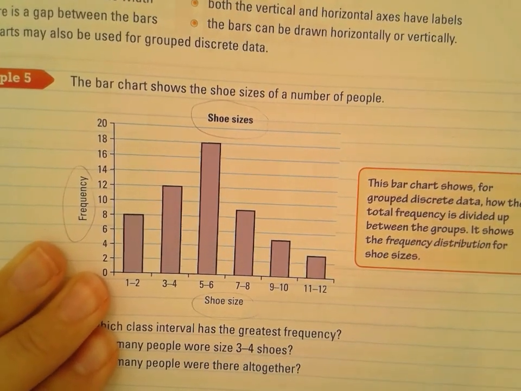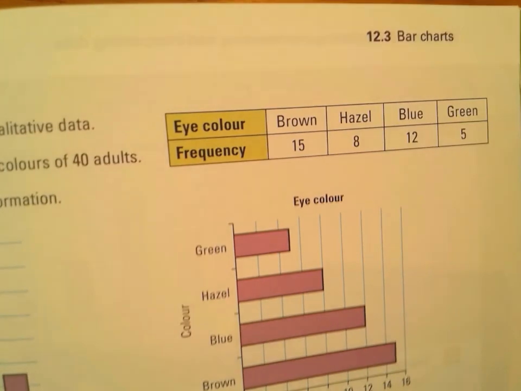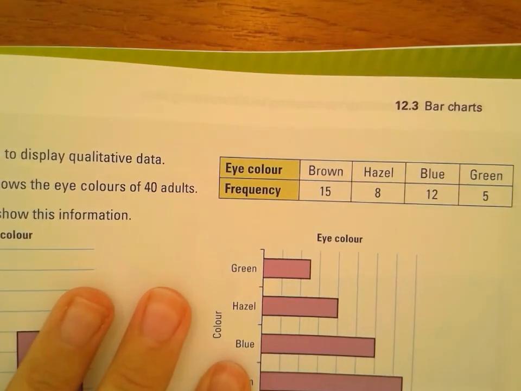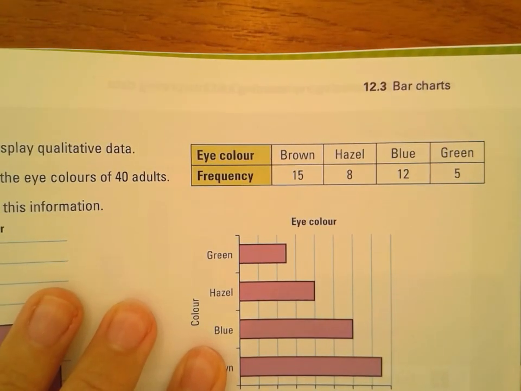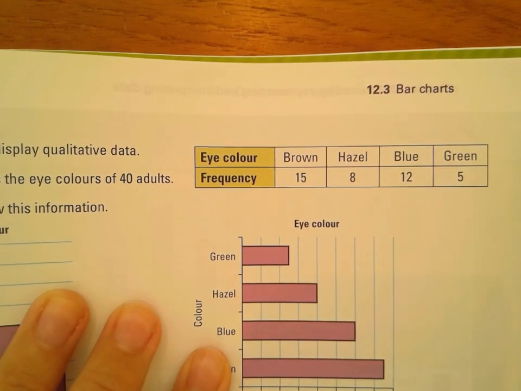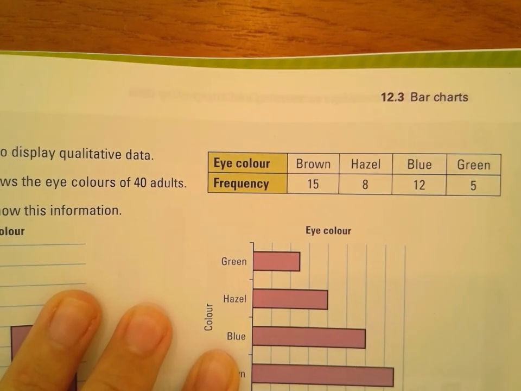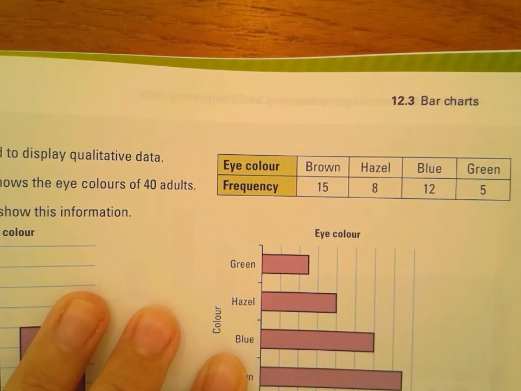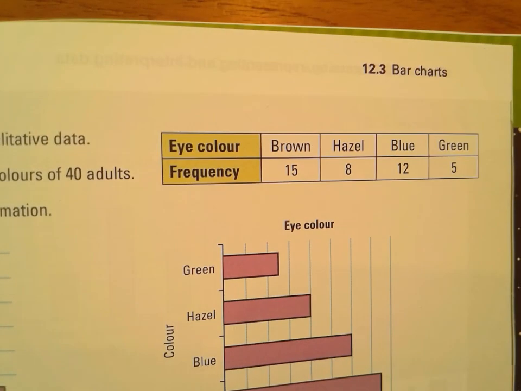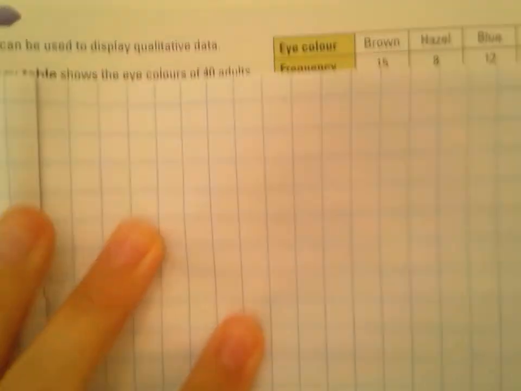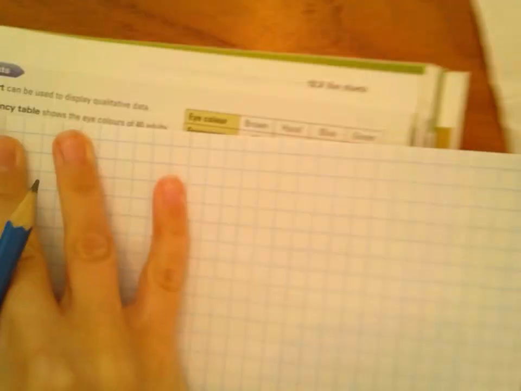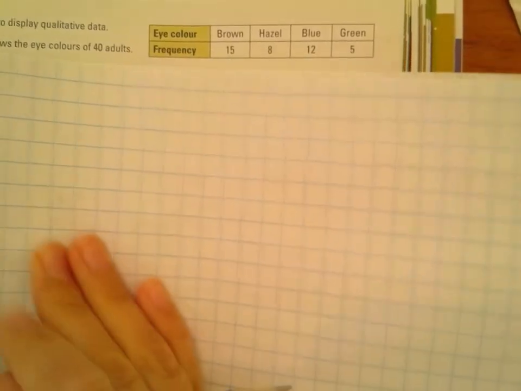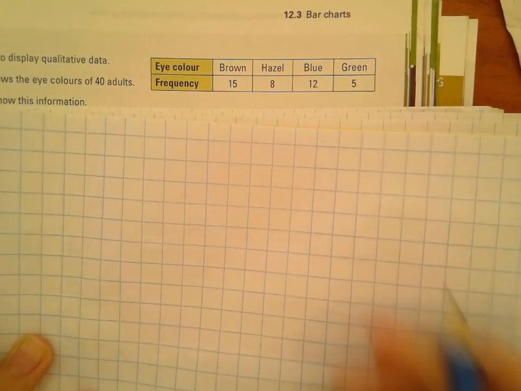Say if I had this data given to me: eye colour, brown, hazel and blue, green, and the frequency. I could use that to draw a bar chart. Let's do that all together, and I'm going to use a pencil and a ruler. So firstly, we need to make sure we've got a title for our bar chart. So our title is going to be eye colour.